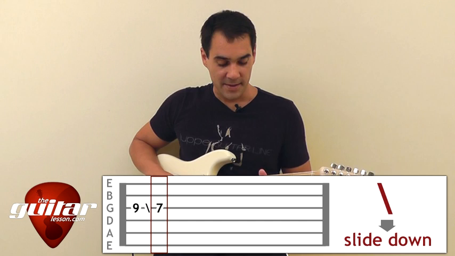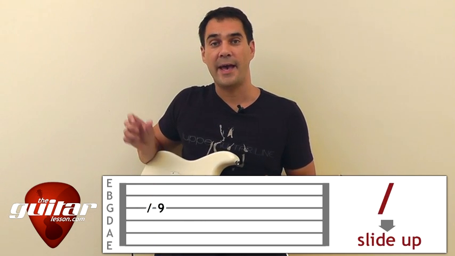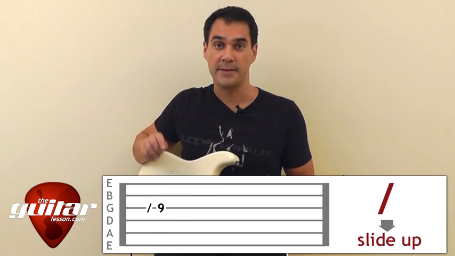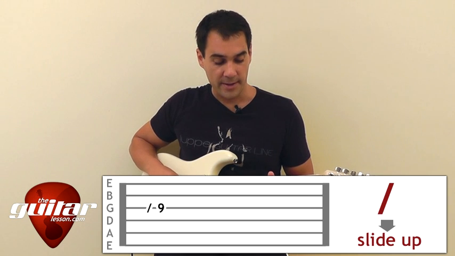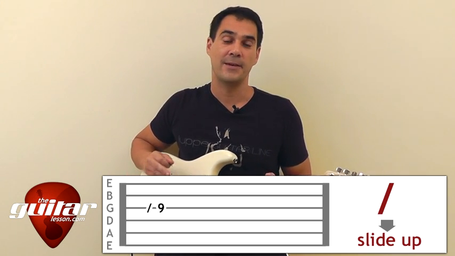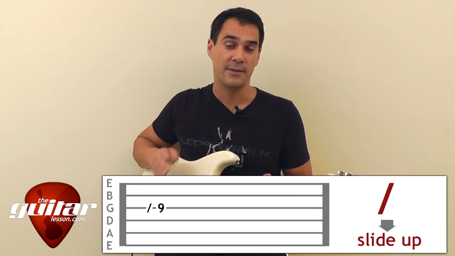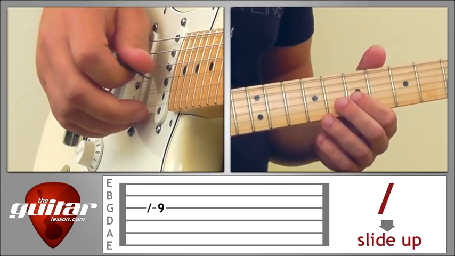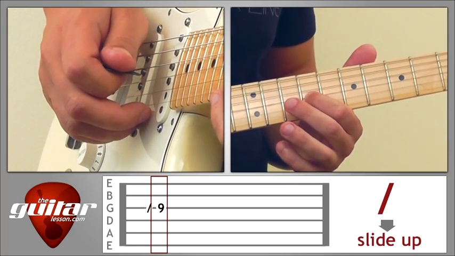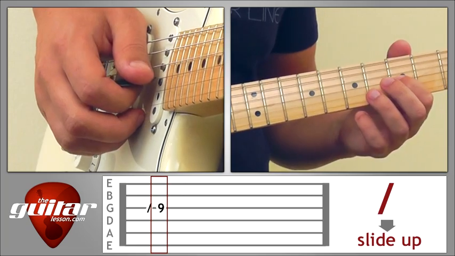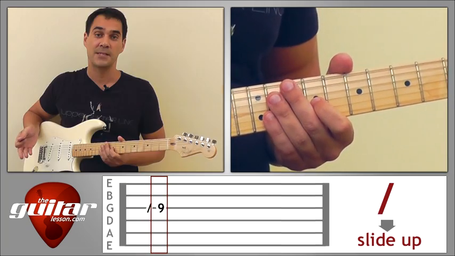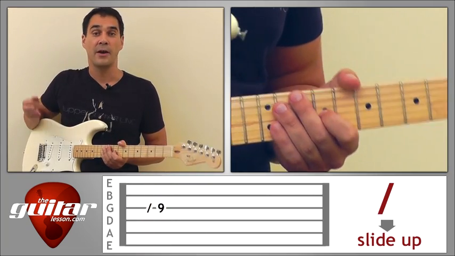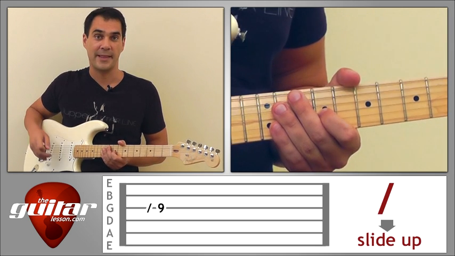All right, good job. Sometimes you won't see a number preceding the forward slash. And this example just means that you can slide up to the 9th fret on the G string from anywhere you want. So from the 8th fret or from the 5th fret. It's not specified and it doesn't really matter. You'll just use your good judgment on that one.